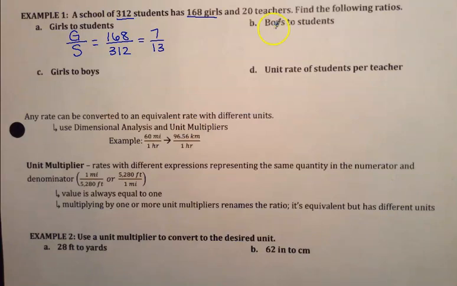All right, the next one is boys to students. So I'm going to have my boys in the numerator, my students in the denominator. They didn't tell us how many boys though, right? 168 girls, 20 teachers, 312 students. We're going to have to do some math. We take the number of students, 312, subtract the number of girls, 168, and get the number of boys, which would be 144. So my ratio of boys to students is 144 over 312.